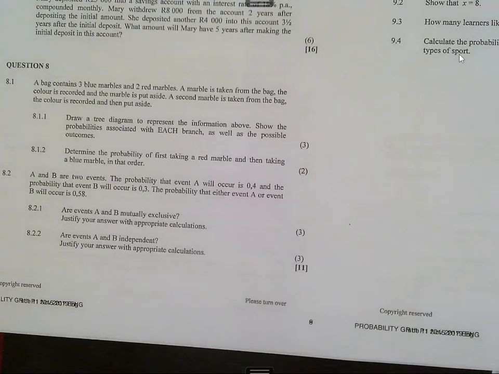Are they mutually exclusive? Why not? What's the equation for mutually exclusive?